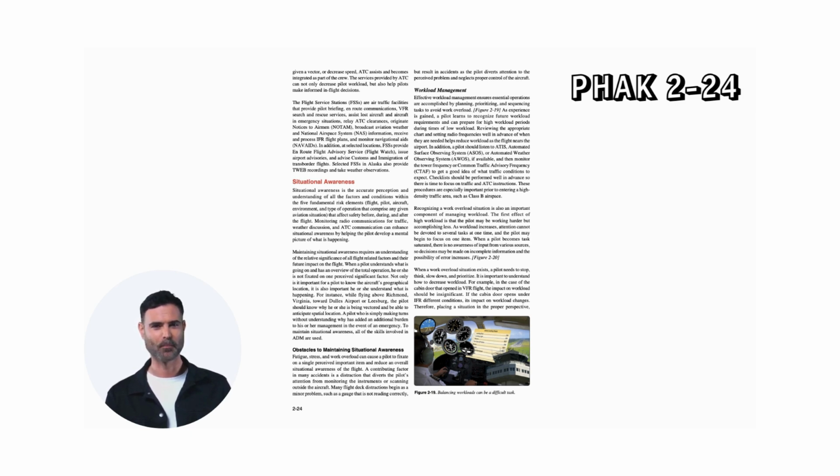In addition, a pilot should listen to ATIS, Automated Surface Observing System, ASOS, or Automated Weather Observing System, AWOS, if available, and then monitor the tower frequency or Common Traffic Advisory Frequency, CTAF, to get a good idea of what traffic conditions to expect. Checklists should be performed well in advance so there is time to focus on traffic and ATC instructions. These procedures are especially important prior to entering a high-density traffic area, such as Class B airspace.